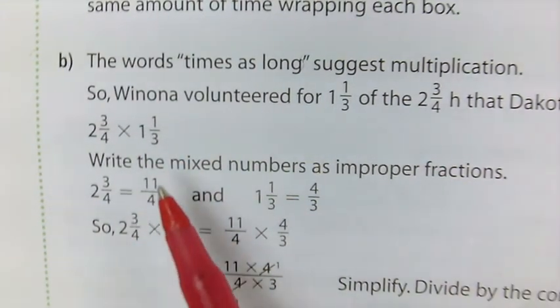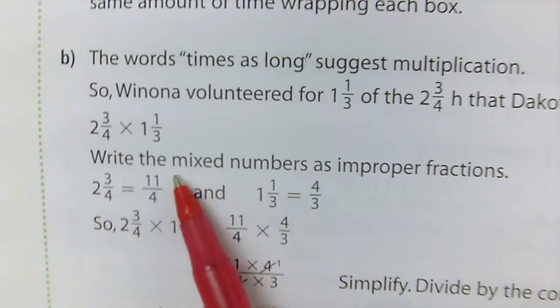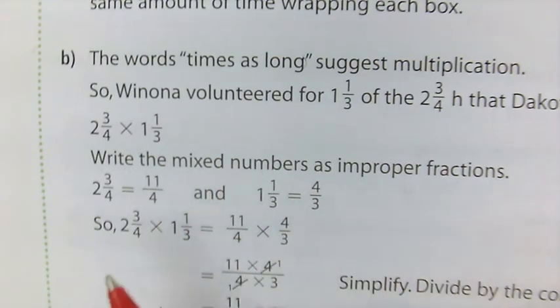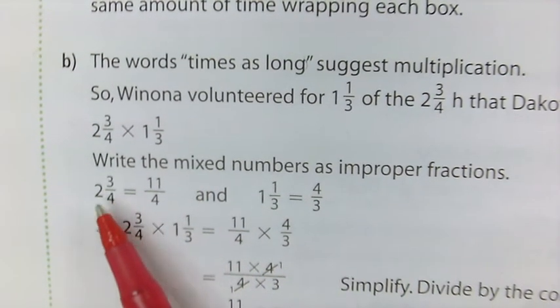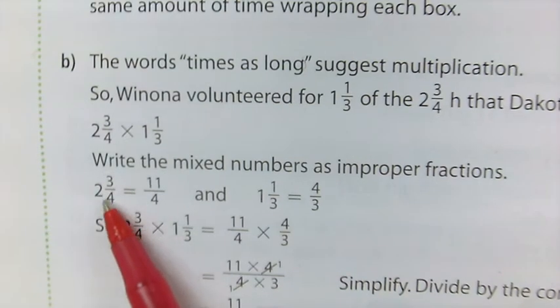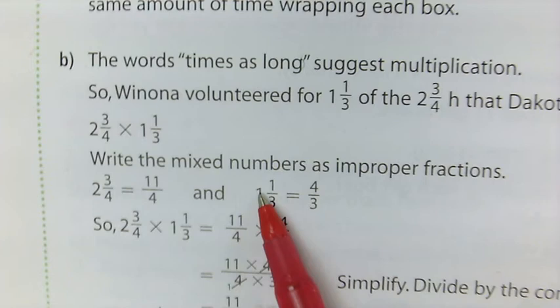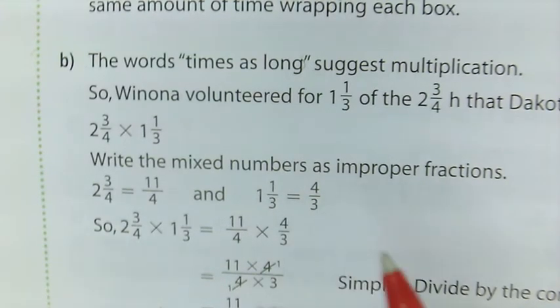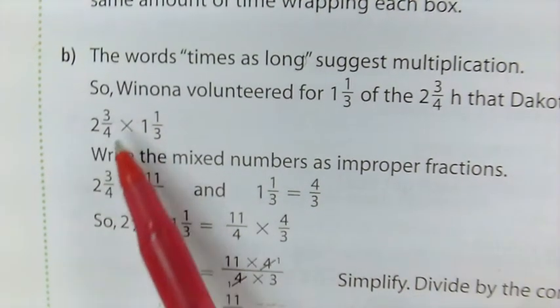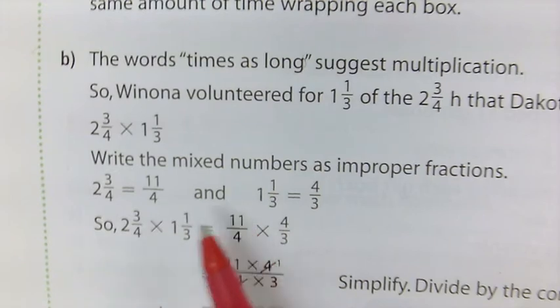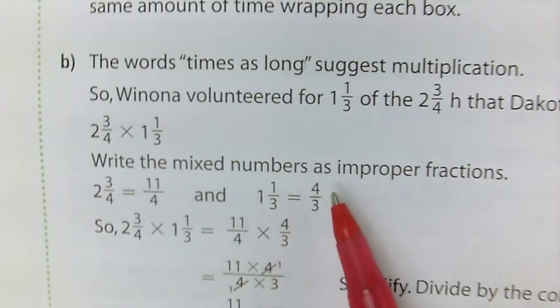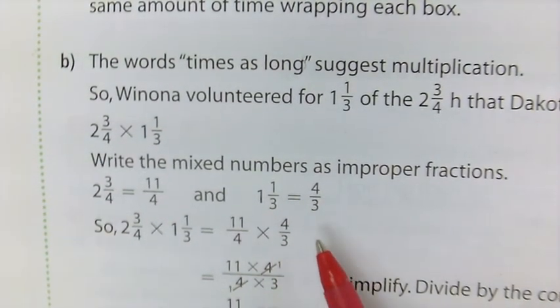So we take that 2 3/4 and we're going to multiply it by 1 1/3. So we know how to do this. We need to write those mixed numbers as improper fractions. So 2 3/4, 4 times 2 is 8 plus 3 is 11/4. And 3 times 1 is 3 plus 1 is 4/3. So this is equal to 11 over 4 times 4 over 3.